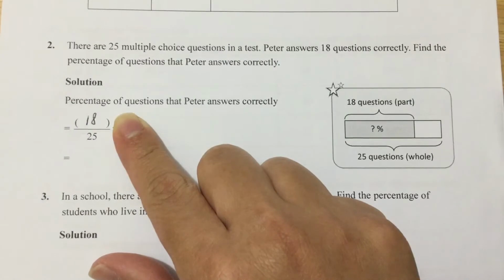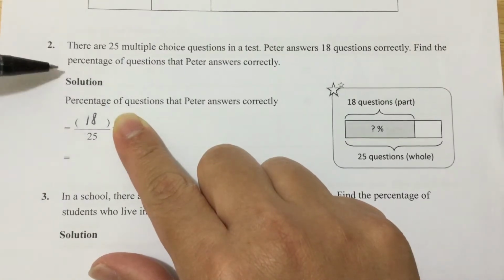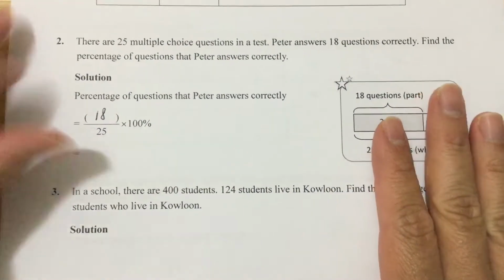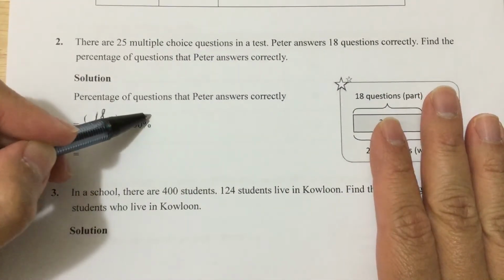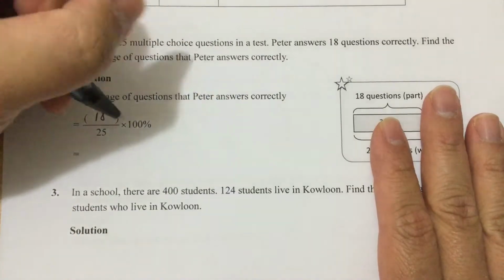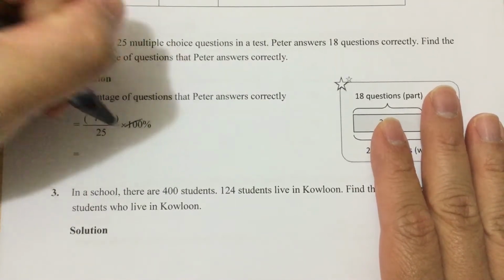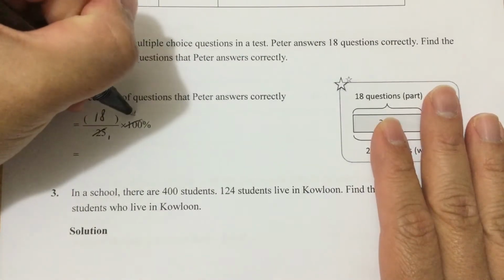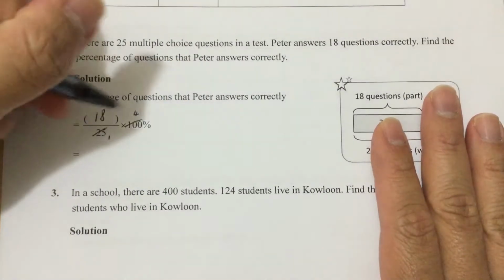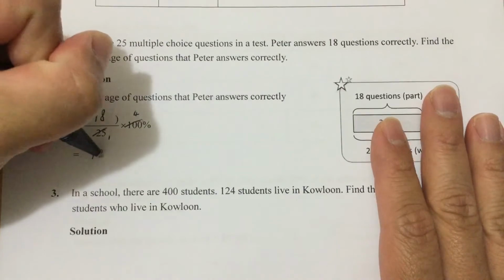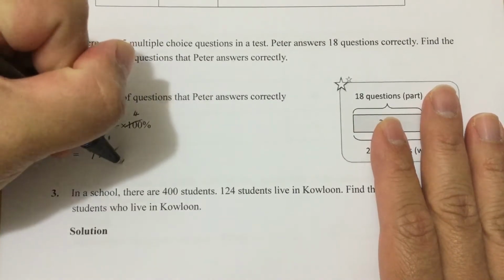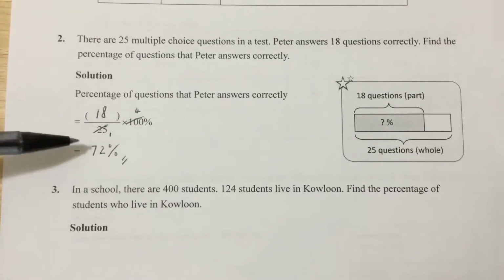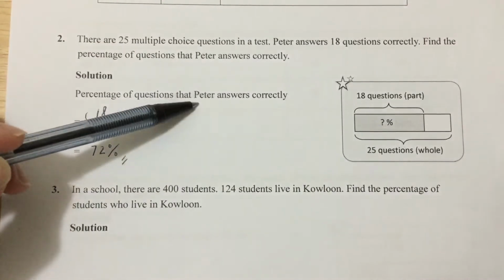If we want to find out the percentage, we are going to times 100% immediately. Because we are going to write down this percentage once again, we cancel 25 with the simplification. We have 1 and we have 4 here. So 18 times 4 is 72%. So we finished the first question. That means we find out that 72% of the questions Peter answered correctly.